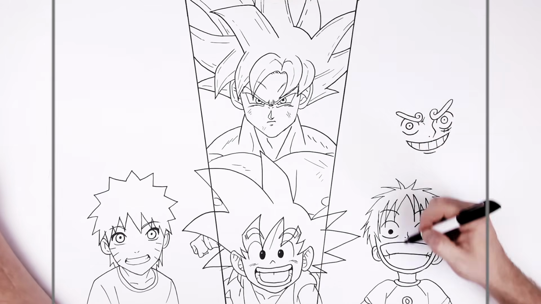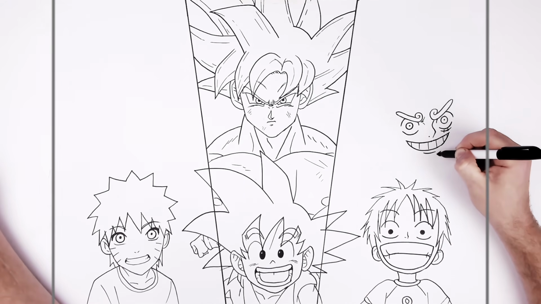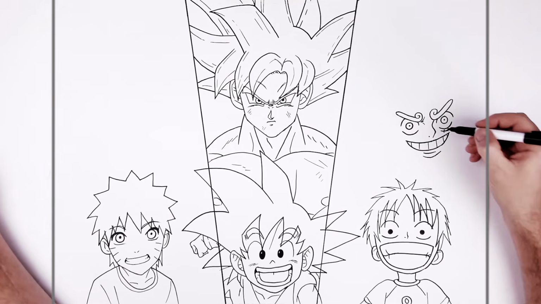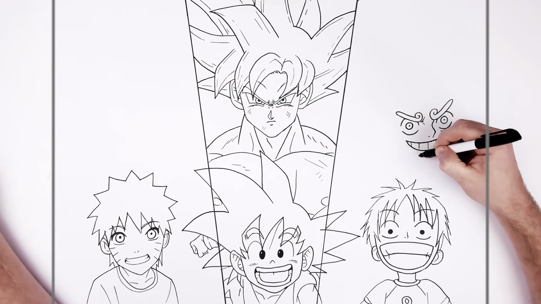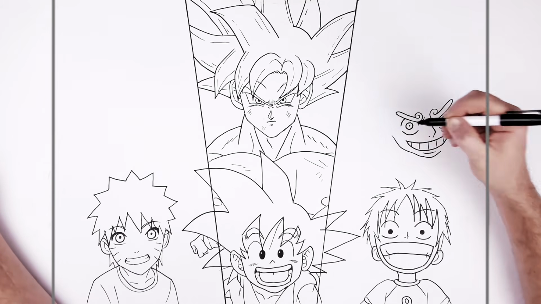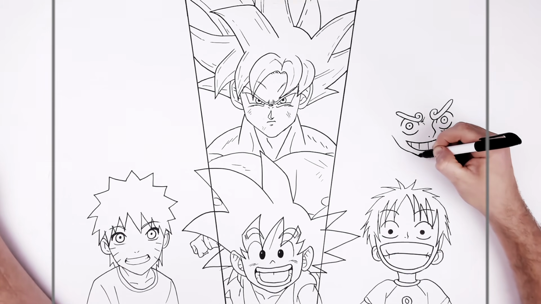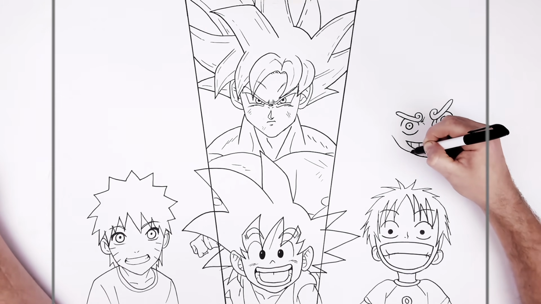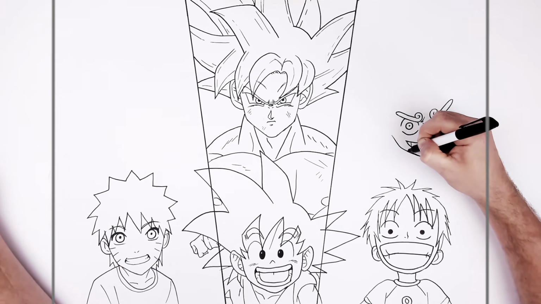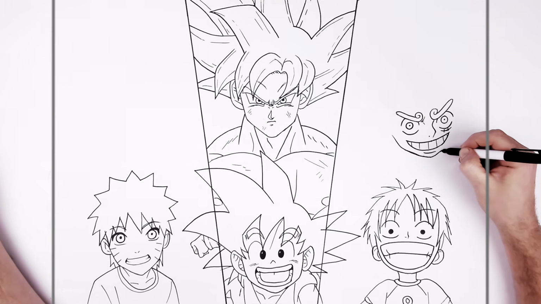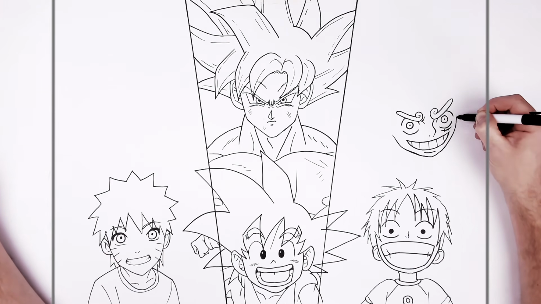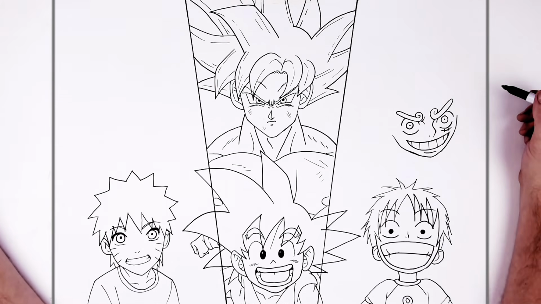And then his face. So again, he still has that sort of roundy type face. Maybe a pointier chin. His jaw comes out like that. And then we go around this way, like so.